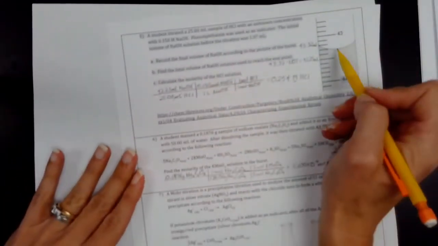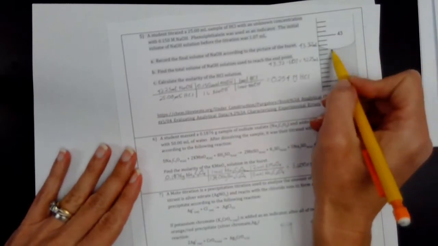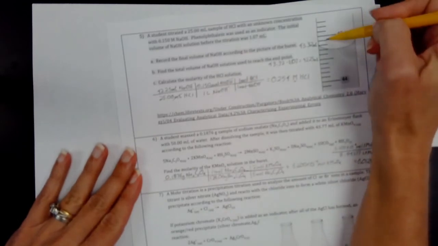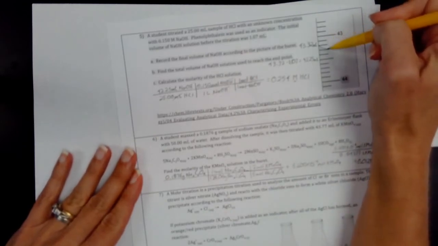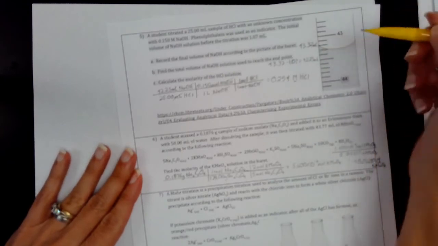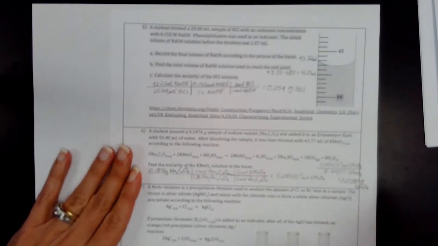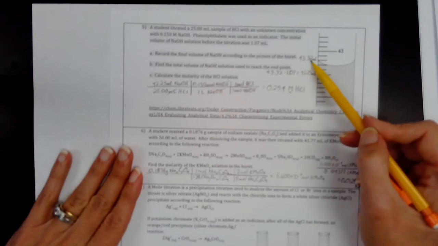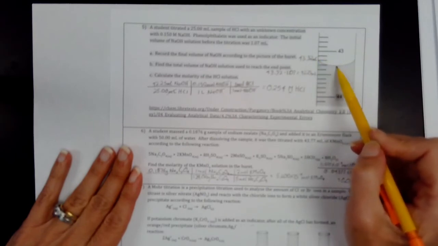The last one that I asked you guys to do was number 5. So the first thing we're going to do is take a look at our meniscus, and I've drawn a line across here from the bottom of the meniscus. This is 43, 43.1, 43.2, 43.3, and I would say that's 43.32 milliliters. It's a little bit fuzzy on there, sorry. So we have 43.32 milliliters. That's my judgment of where that meniscus falls.